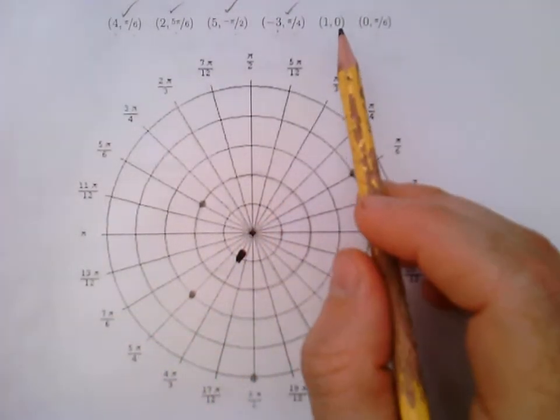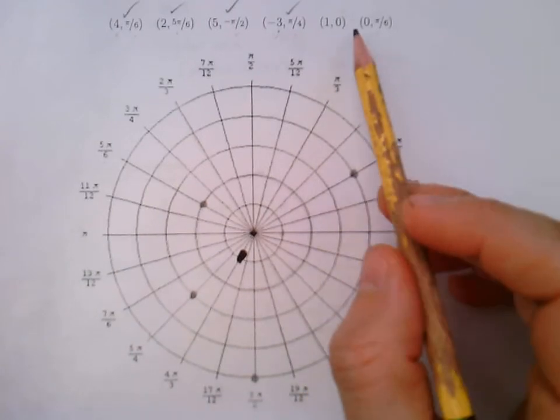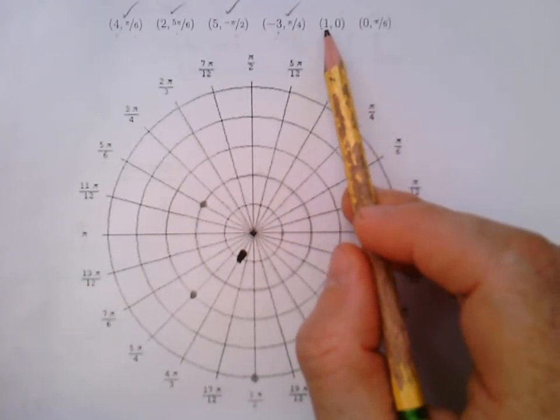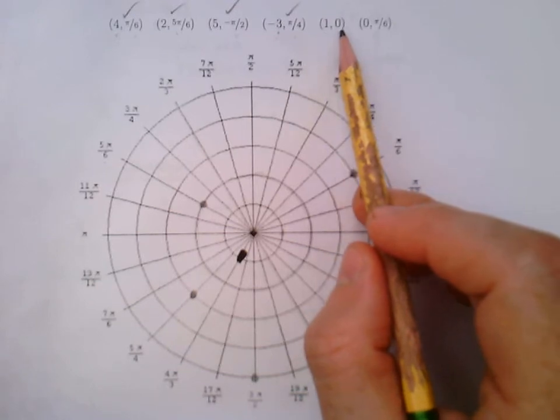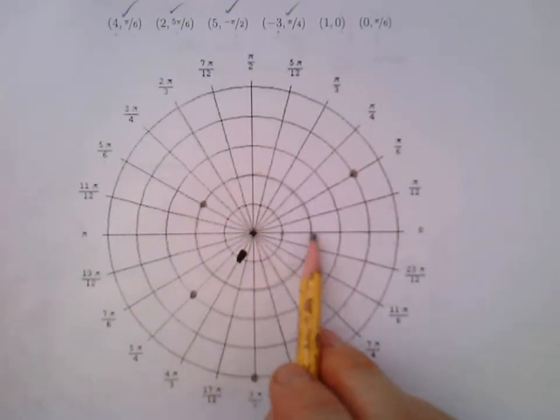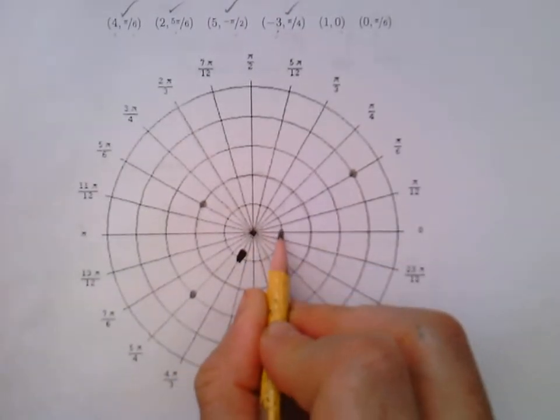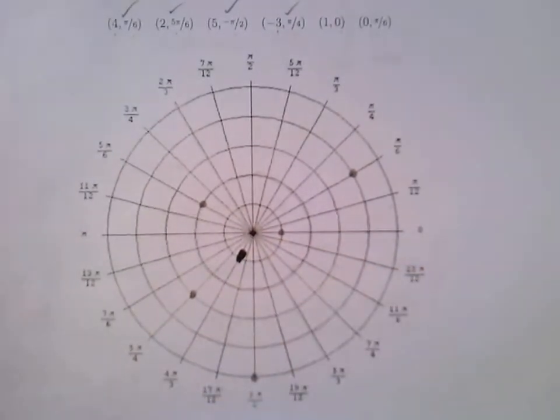Okay, lastly, what about some zeros? (1, 0). Okay, so the radius is 1, but the angle is 0. No problem. Angle 0, radius 1. I move one unit in the direction of an angle of 0. The angle being 0, just like negative, is really nothing new for us.